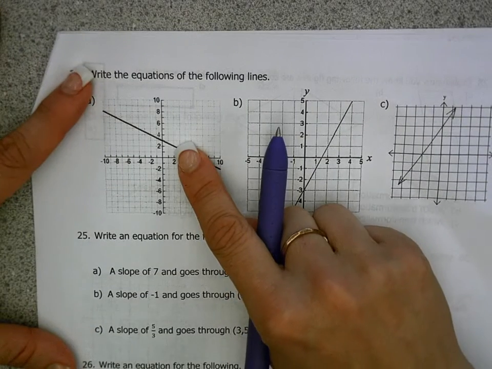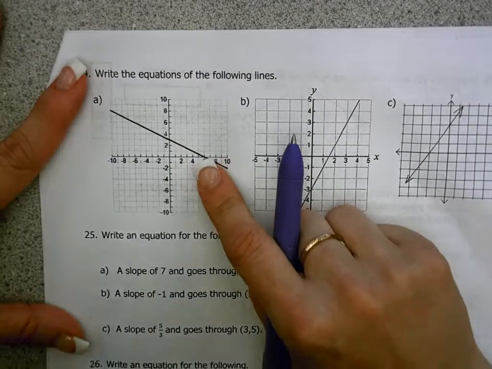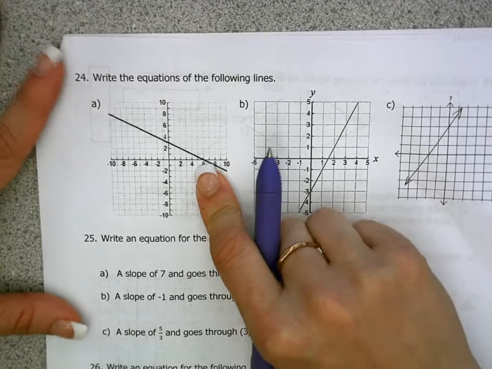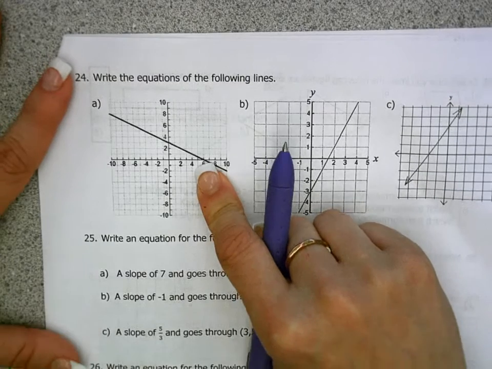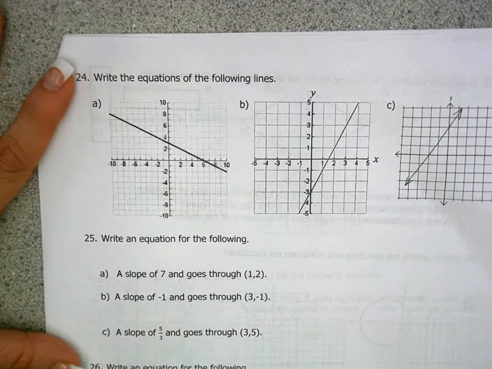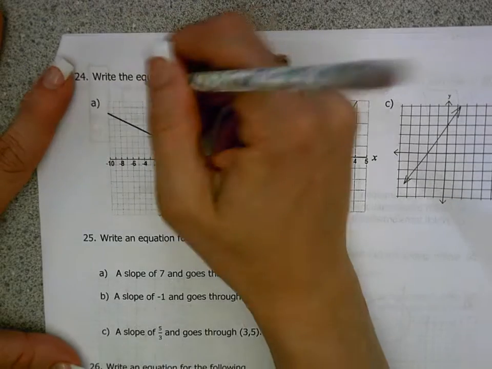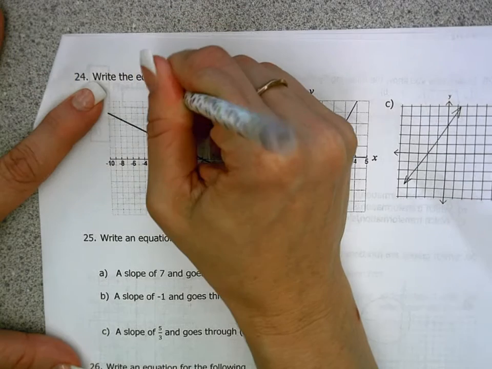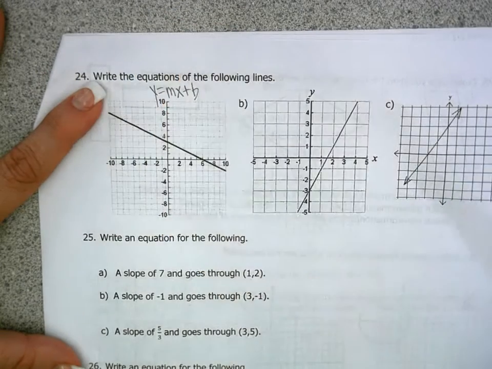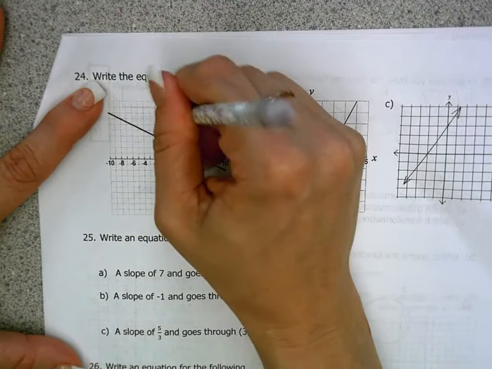Write the equation for the following line. This one, number 23? Listen. For number 24, write the equation for the following line. Equation of a line is always a y equals mx plus b equation. Guys, we're almost done. It's always going to be written as y equals.